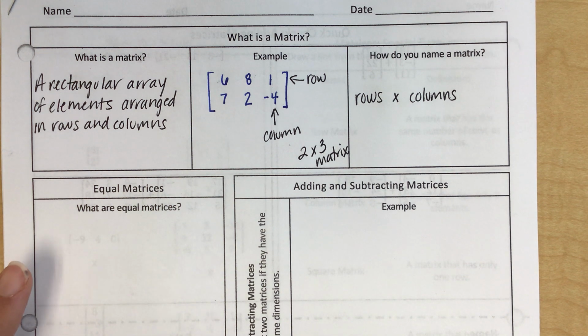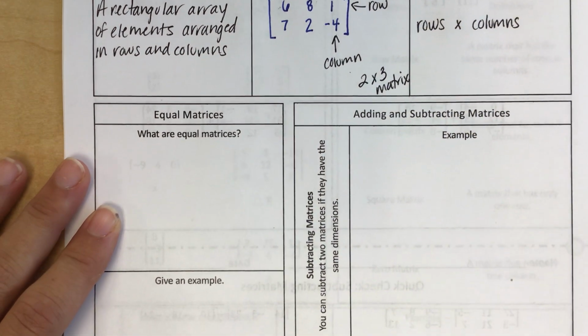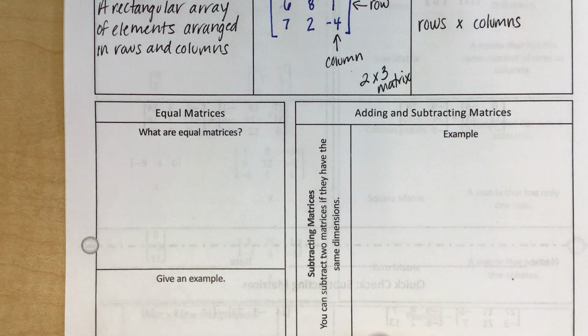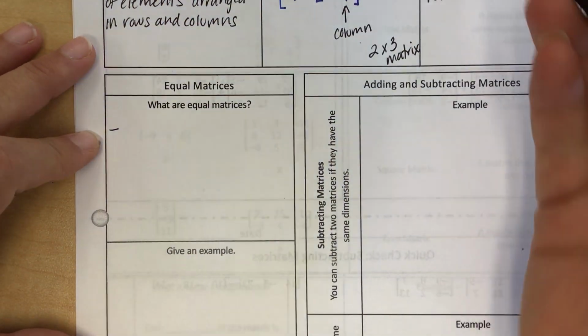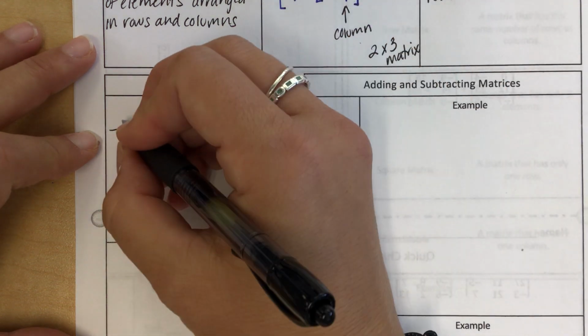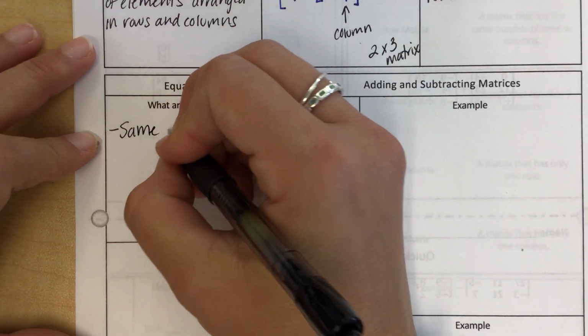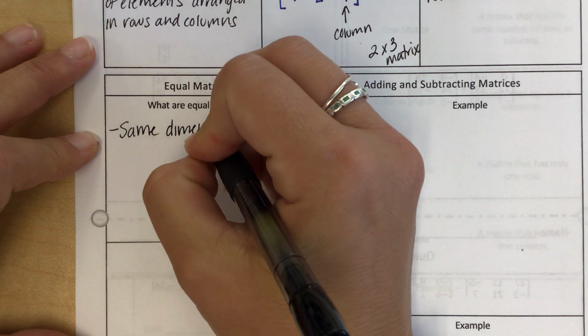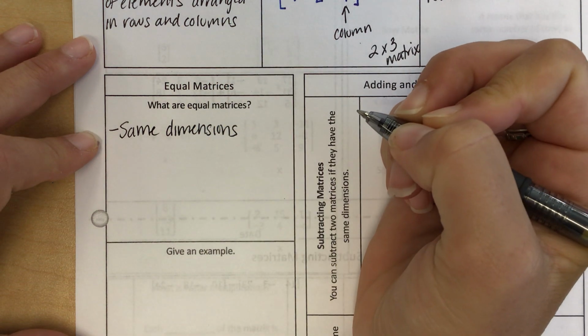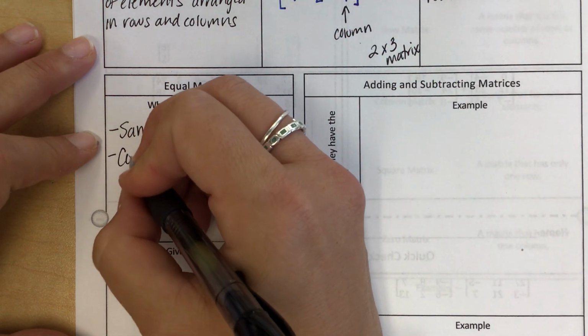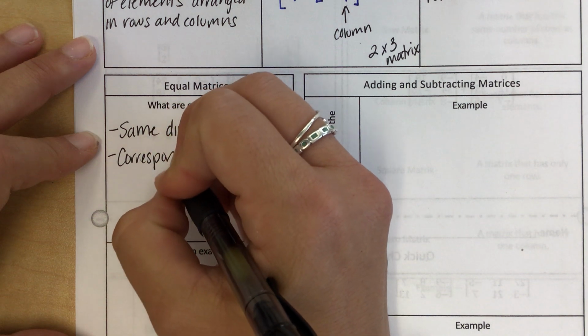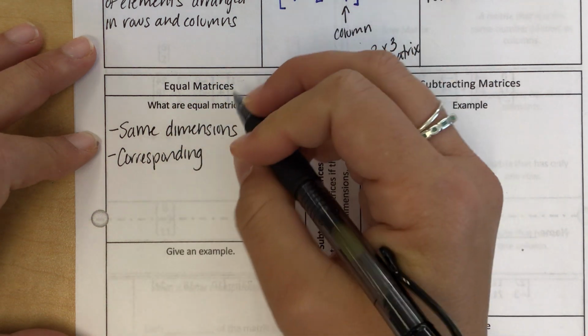All right, now we're just going to go through a couple different things. Equal matrices. In order to be equal matrices, you have to have the exact same dimensions, so the same number of rows and the same number of columns, and your corresponding elements are equal.